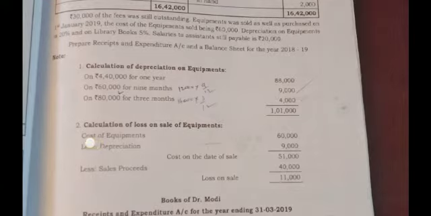Then the calculation of loss on sale of equipment. One equipment is sold on 1st January 2019. For that, the cost of equipment is 60,000, less depreciation 9,000, so the value on the date of sale is 51,000.